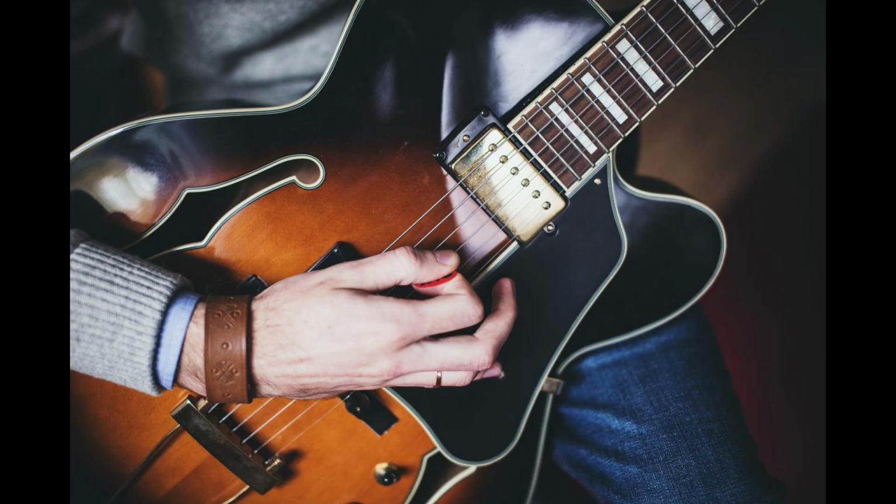Pickguard. The pickguard, also known as the scratch plate, is usually a piece of laminated plastic or other material that protects the finish of the top of the guitar from damage due to the use of a plectrum, pick, or fingernails.